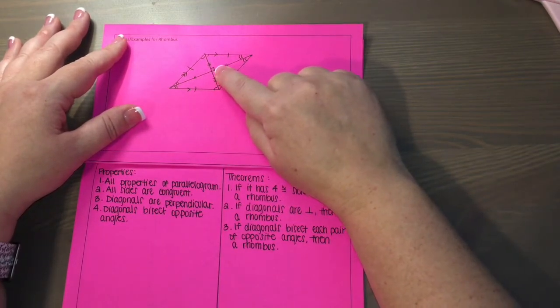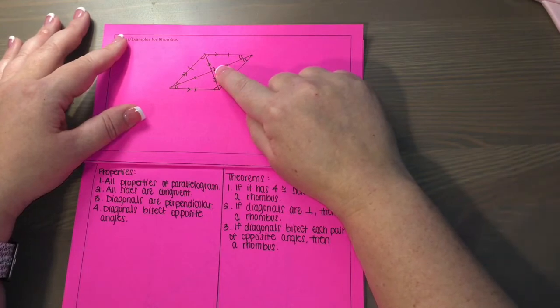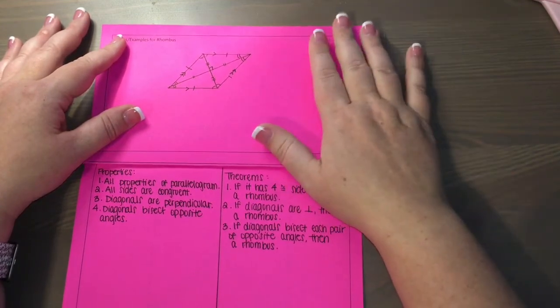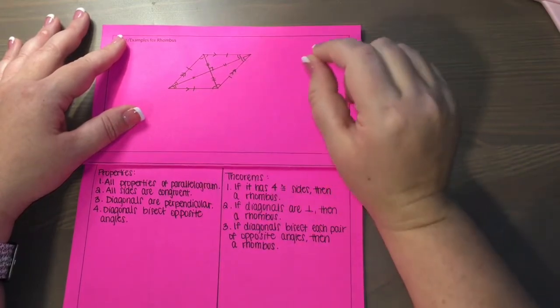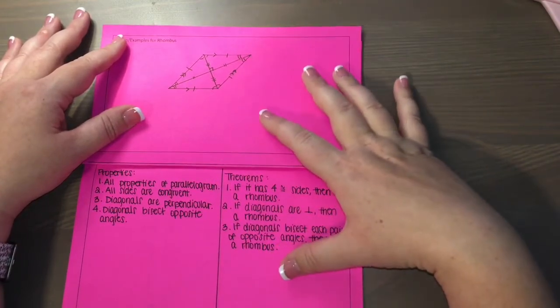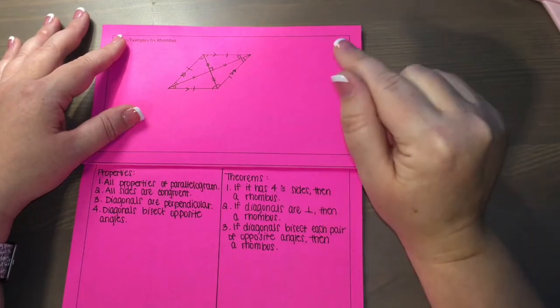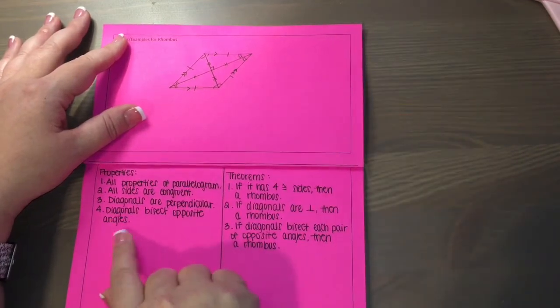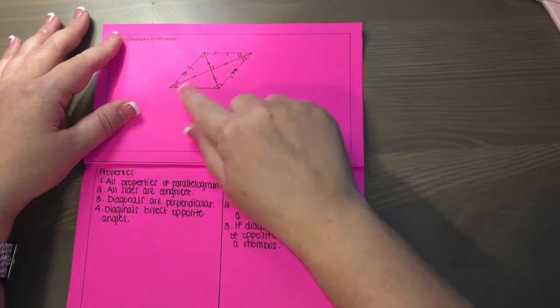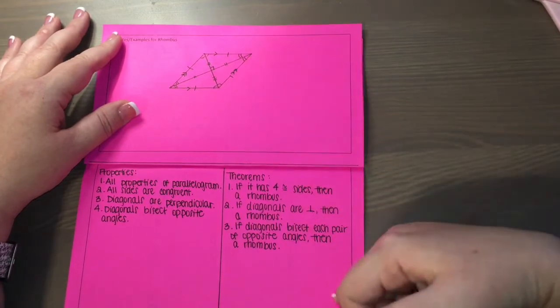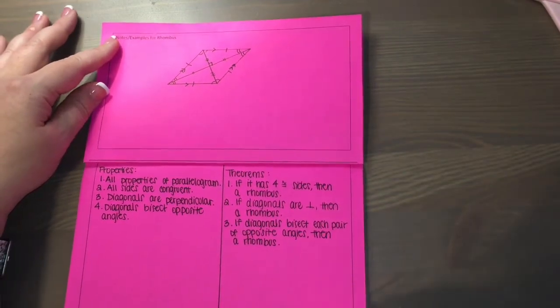And remember, whenever we see a triangle with a right angle, we can use Pythagorean theorem, or we can use our trig ratios if we know angles. But Pythagorean theorem comes into play with quadrilaterals a lot, so keep that in mind. And the diagonals bisect opposite angles. And then here's our theorems right here.